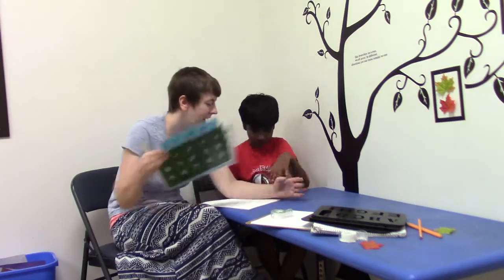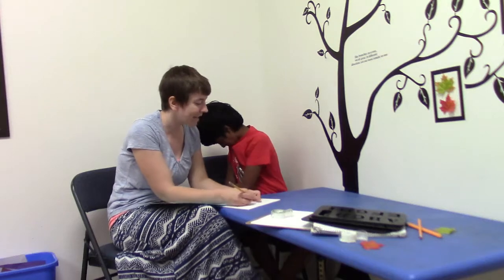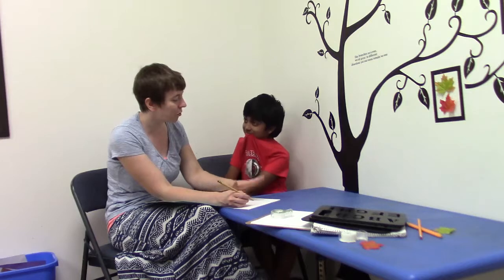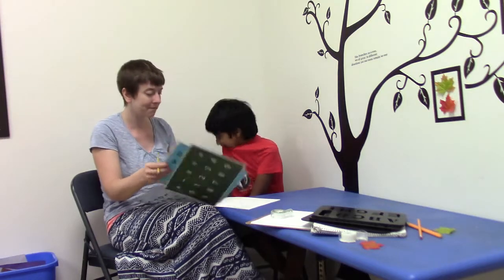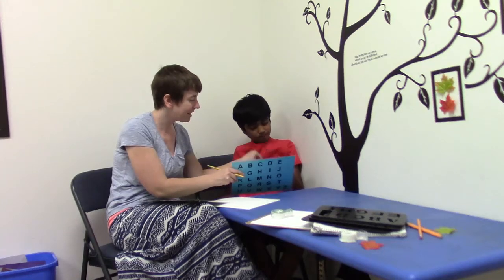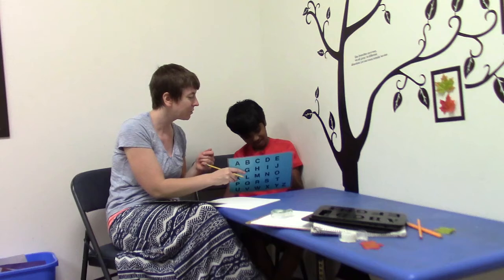So for instance, with 2s, it's pretty easy. Start at 2, then you do 2 more and it becomes 4. 2 plus 2 is 4. 4 plus 2 is 6. 6 plus 2 is 8. 8 plus 2 is 10. 10 plus 2 is 12. 12 plus 2 is what? 2, 4, 6, 8, 10, 12.